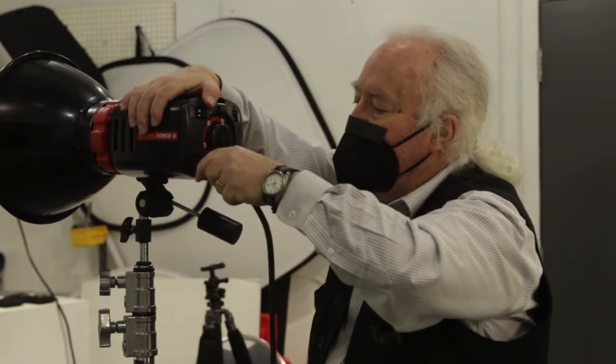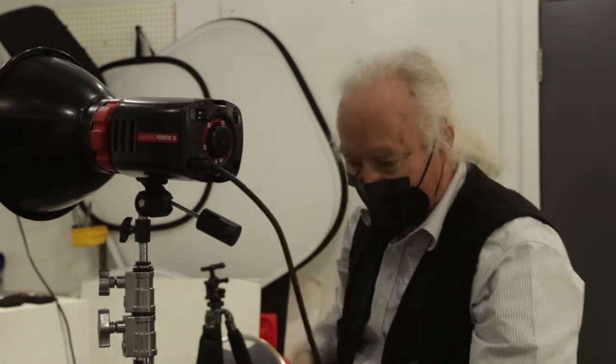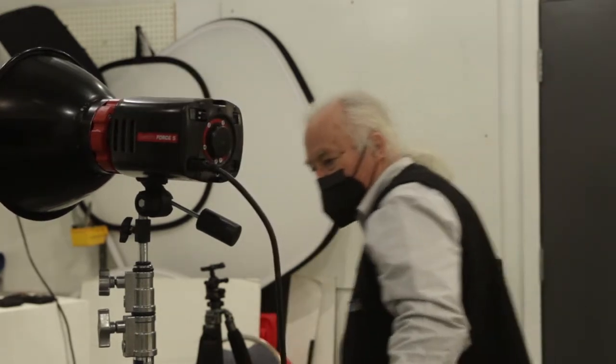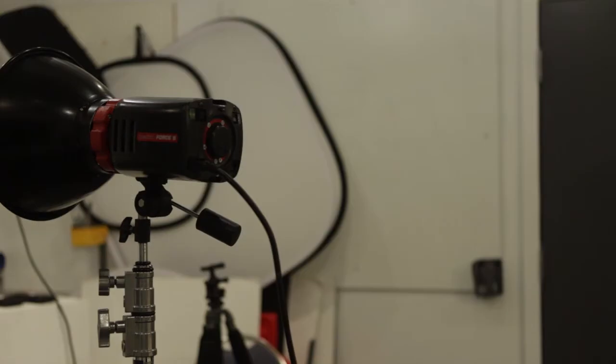And boy, the cord is pretty short on this. This is the connection cord for the remotes. And one of these remotes is going to go on your camera. One is going to hang on the light.